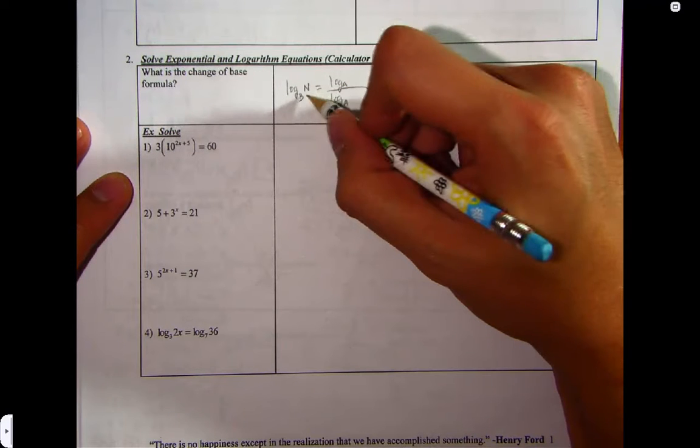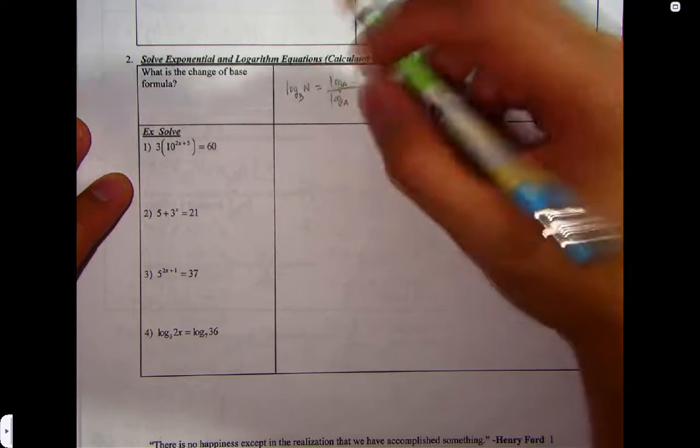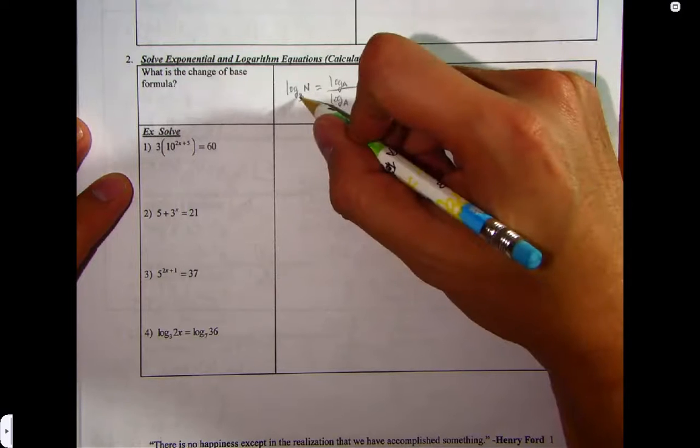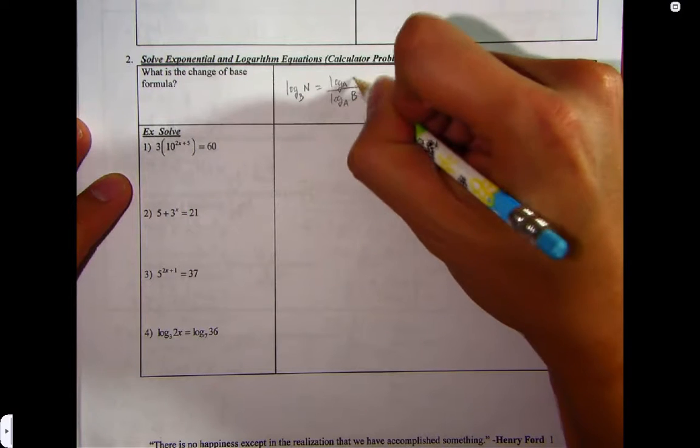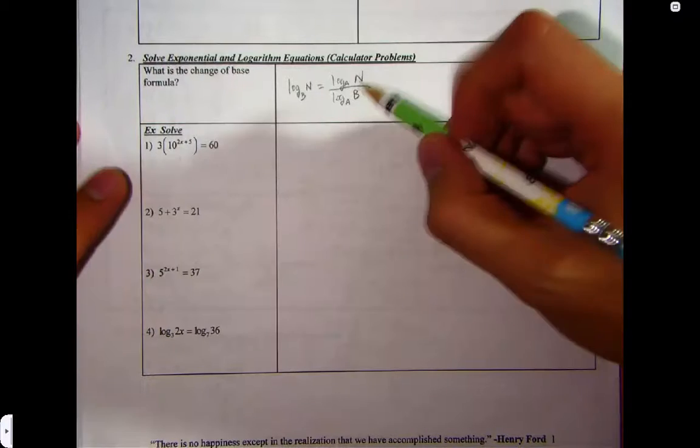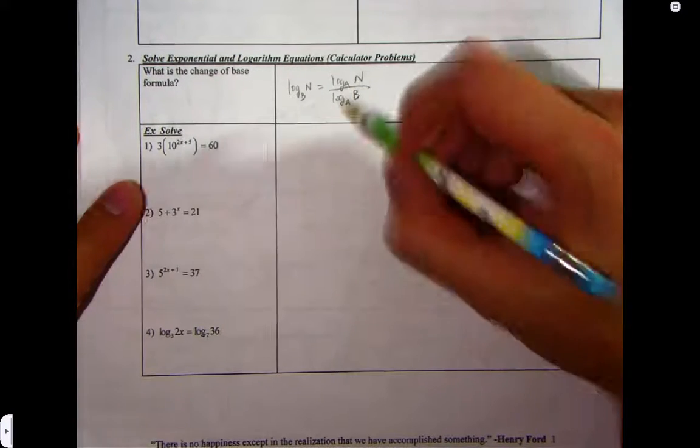And you remember, which one goes on bottom, the b or the n? The base goes on bottom, so b. And usually we change the base to the calculator's base, which is 10.